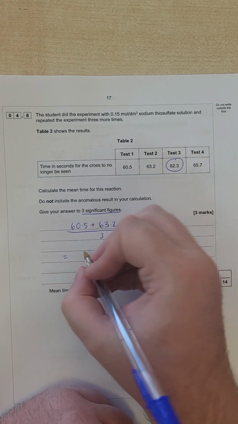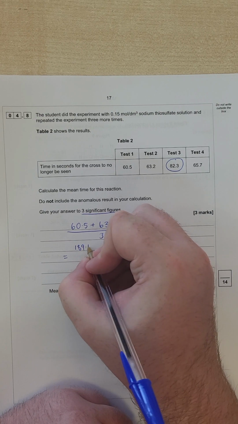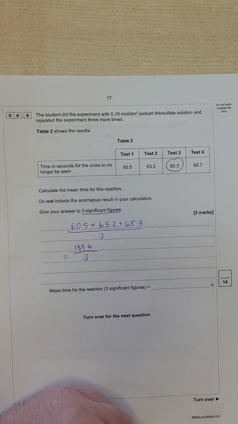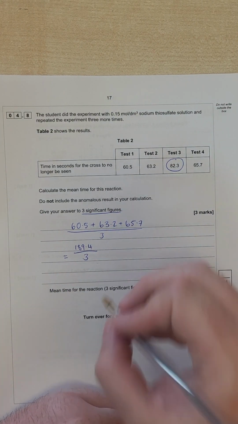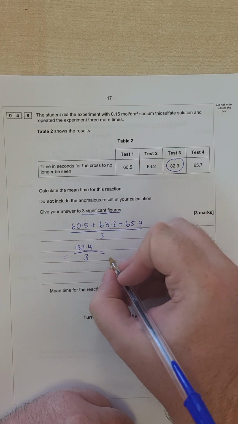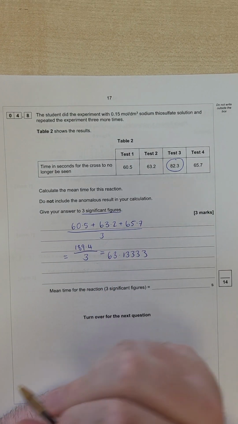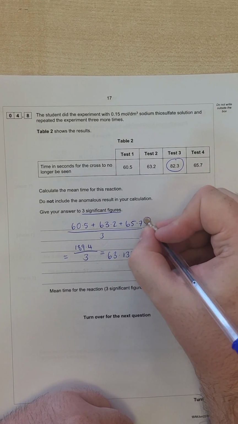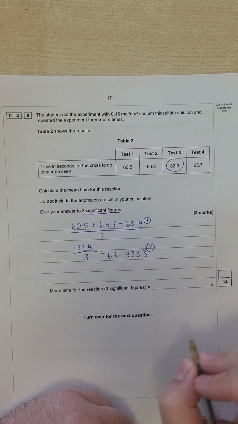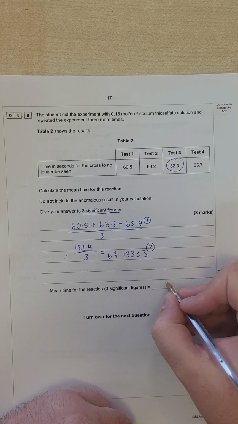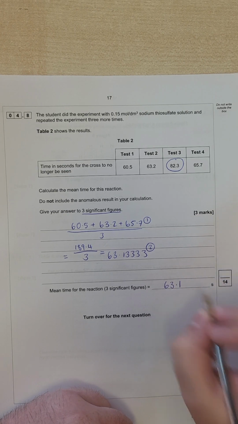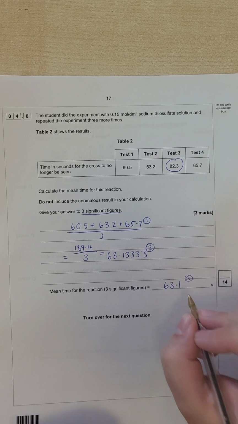I normally show my different steps of working just in case I type something into my calculator wrong. So I'd have 189.4 divided by 3, which gives me an answer of 63.13333, etc. We get 1 mark here, we get a second mark here, and we get a third mark for rounding that to 3 significant figures, which would be 63.1 seconds.